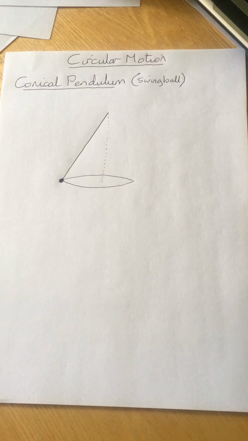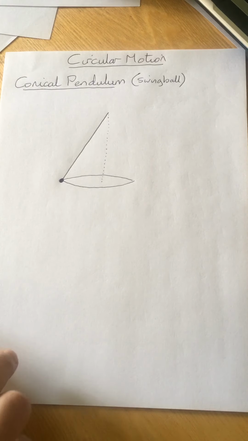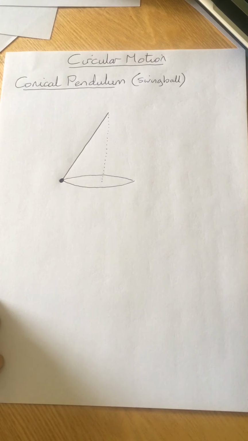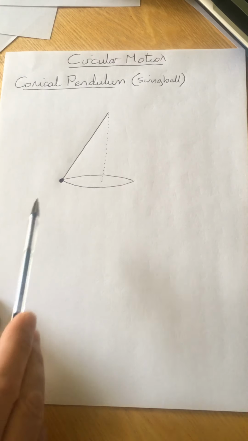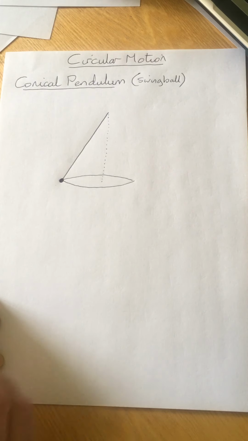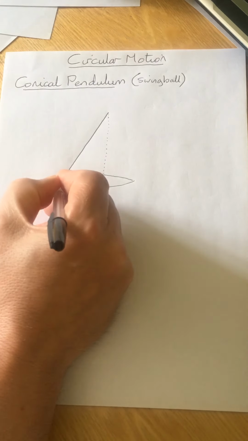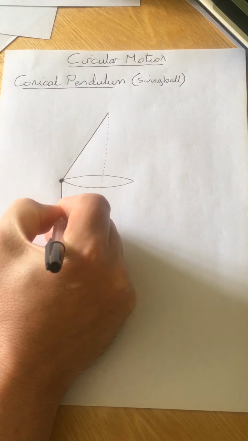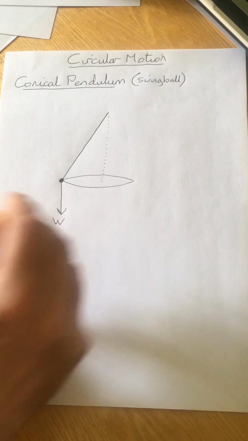A specific circular motion type question is using what's called a conical pendulum, like the back garden swing ball game. We take you through the brief theory behind it in one little worked example. There's a kind of diagram, a mass on a string exhibiting horizontal circle. The only two forces in action are the weight force.